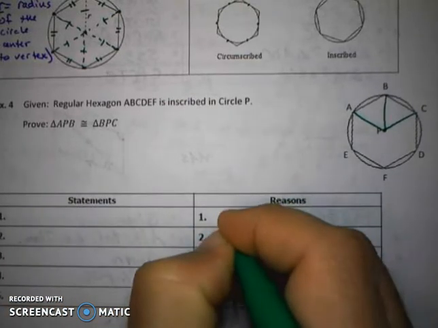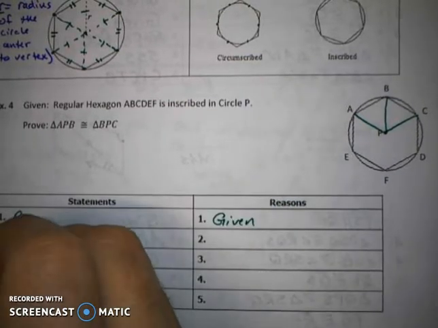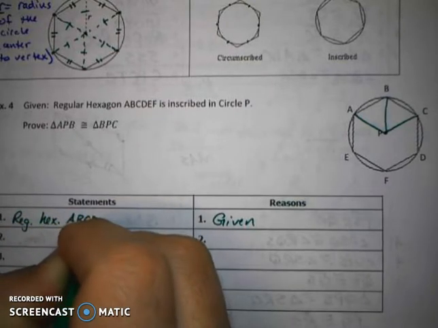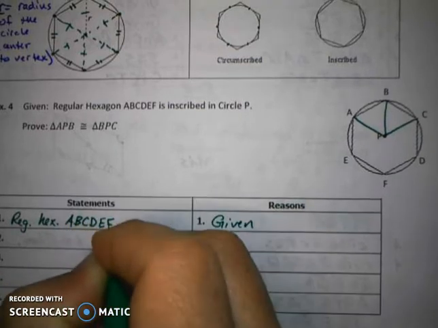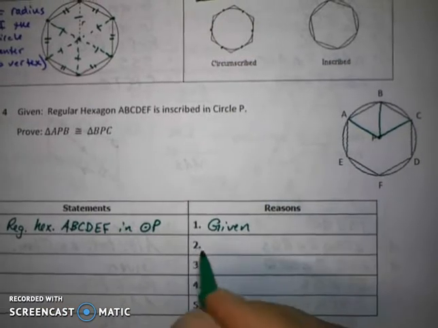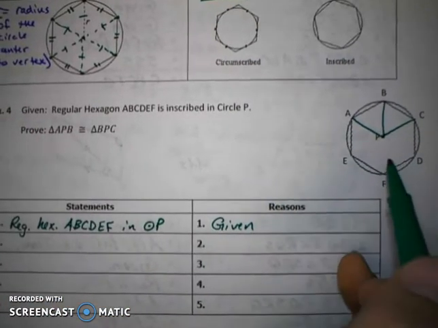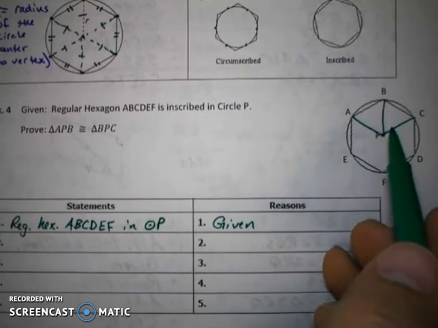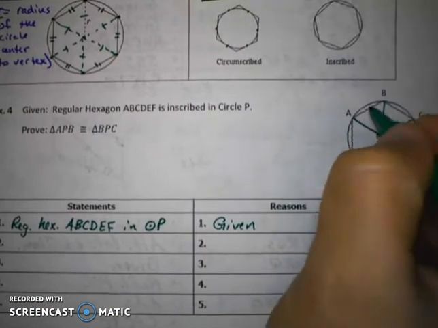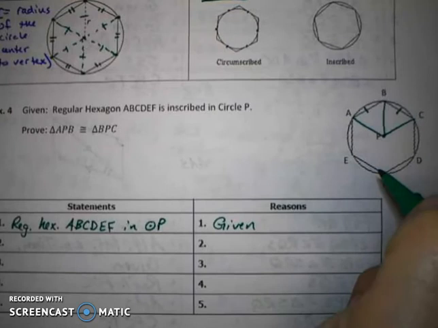So the given information is regular hexagon ABCDEF in circle P. All right, that's a short way of writing that. So to prove that these triangles are congruent, we want to use the easiest possible method. Well, what do we know about regular hexagons? Well, all the sides are the same. Well, there's a pair of congruent sides then. AB is congruent to BC.